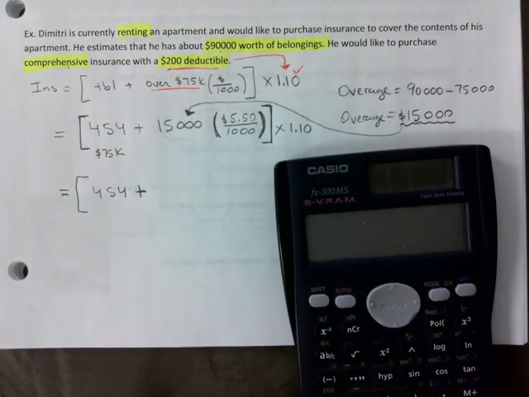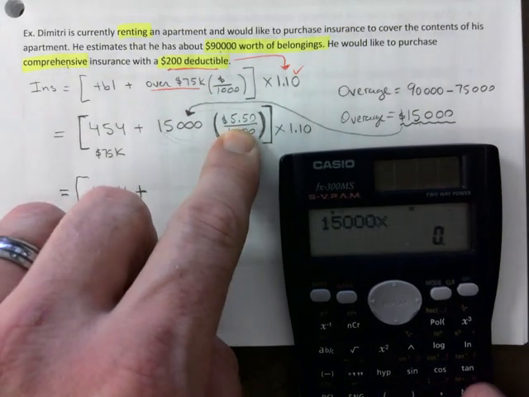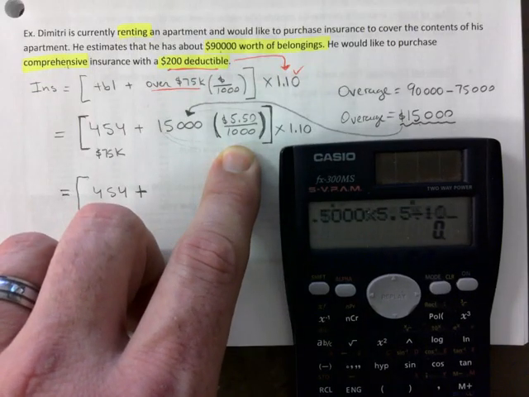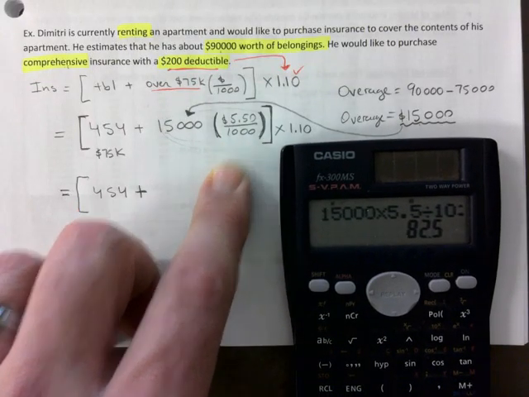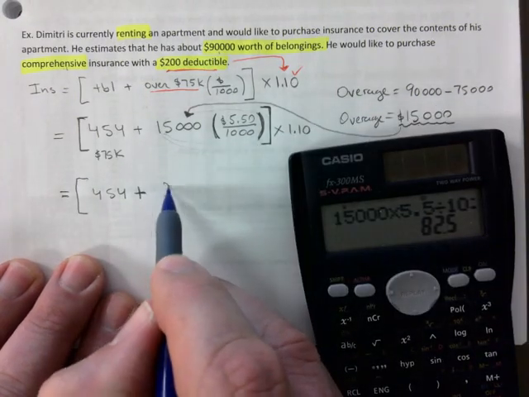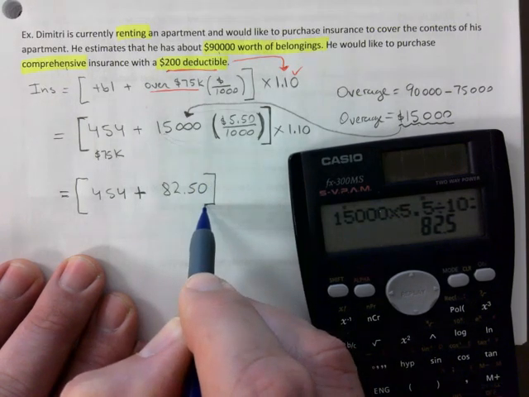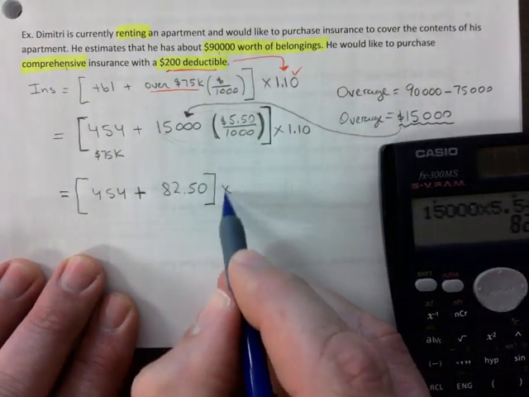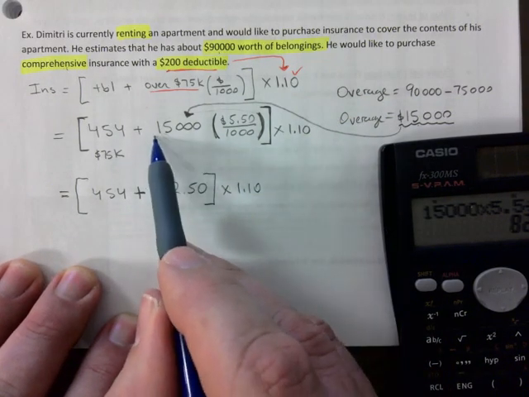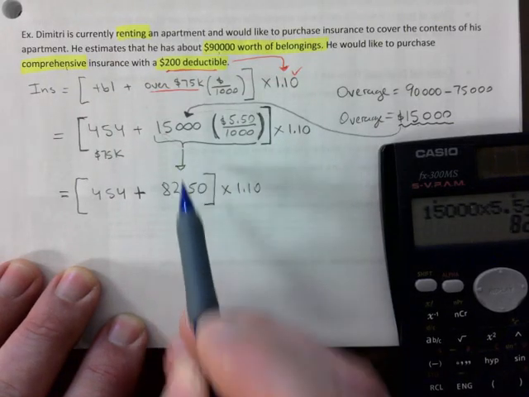You're going to go 454 because nothing happens to it, and then you're going to go plus. You're going to calculate this part right here. So you go 15,000 times 5.5 divided by 1,000. And that is 8250. You see that? 8250. Close that square bracket. Times 1.10. Don't drop it, because you want a $200 deductible. So this part right here reduced to just 8250.